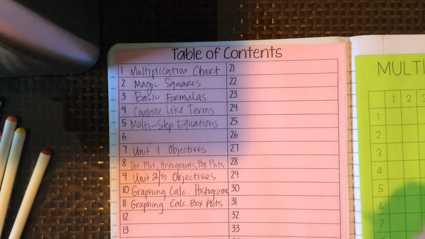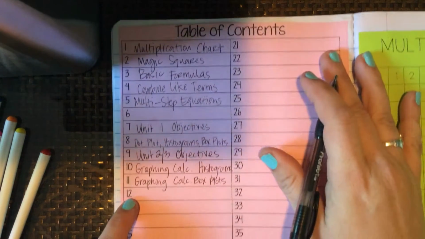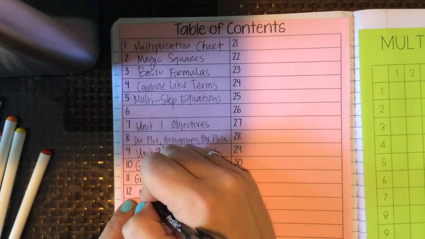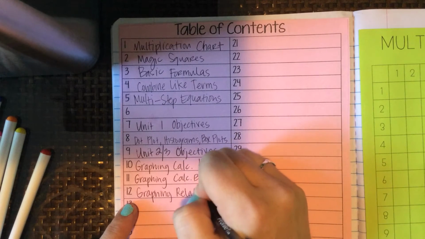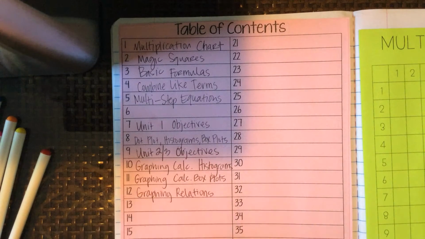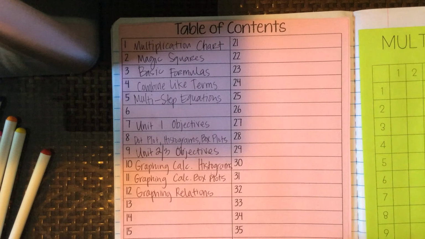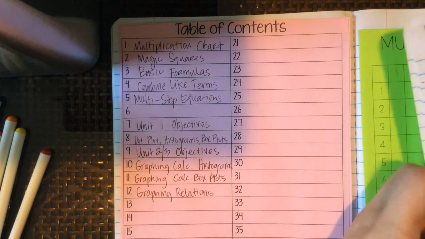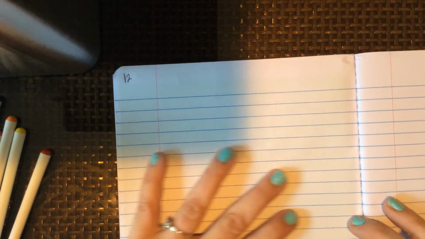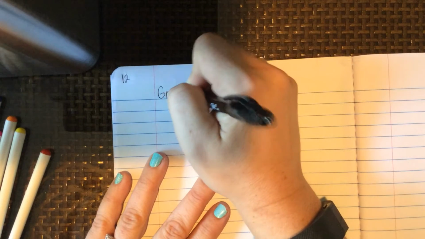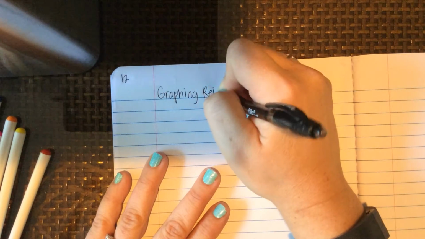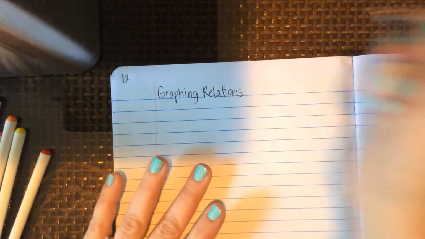All right, this is Thursday's lesson, and it will go on line 12, graphing relations. So on line 12 of your table of contents, please write graphing relations, and then we'll turn to page 12. And we'll put our title, Graphing Relations.